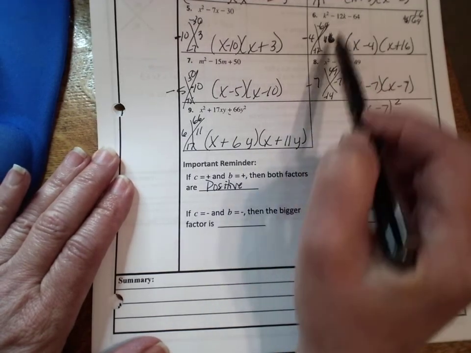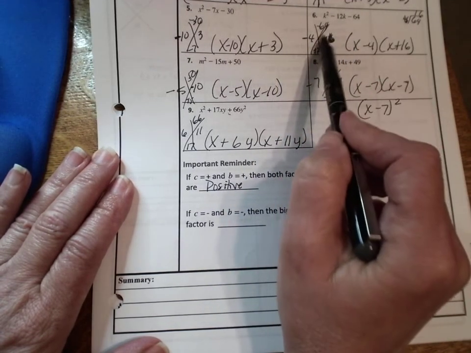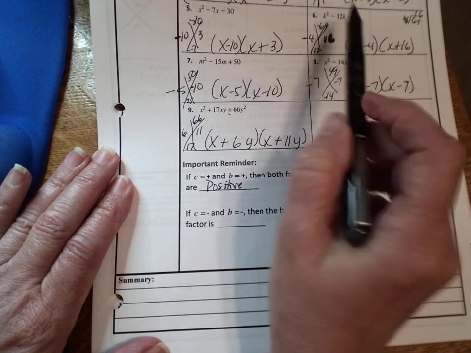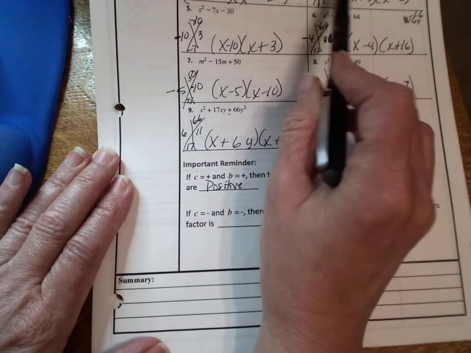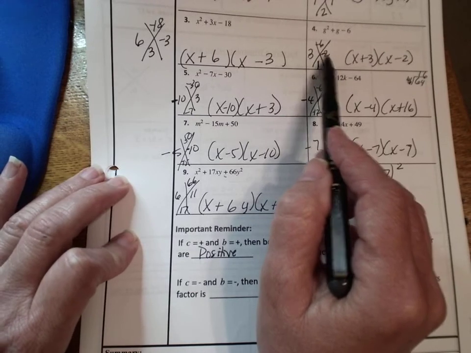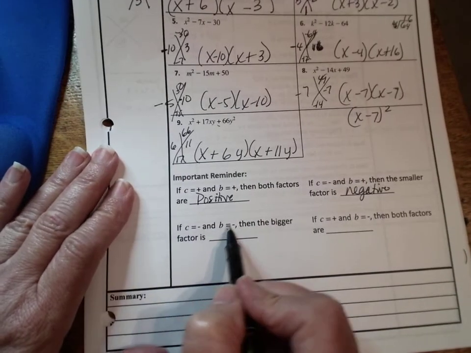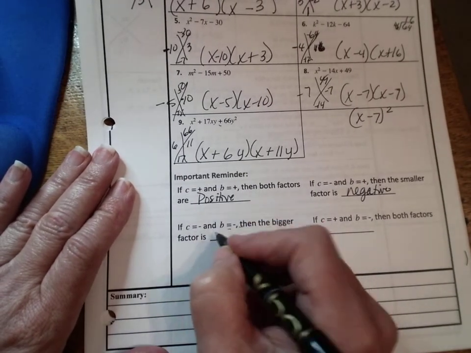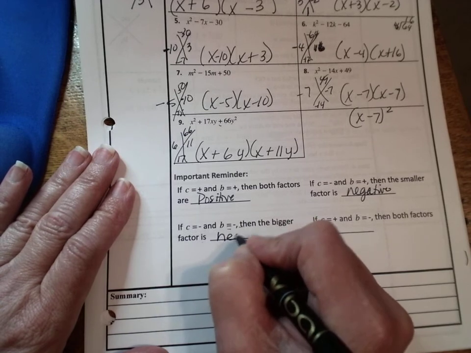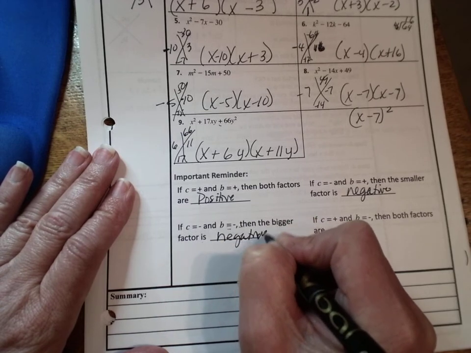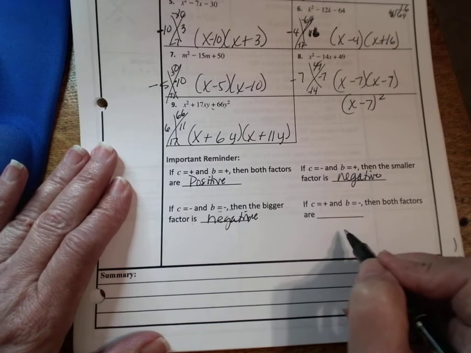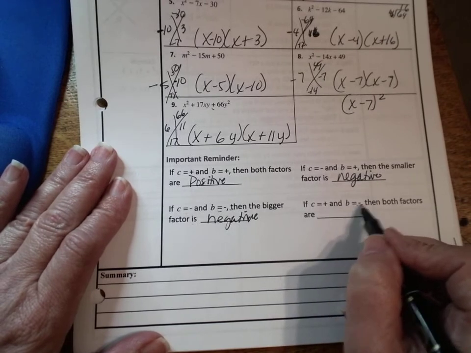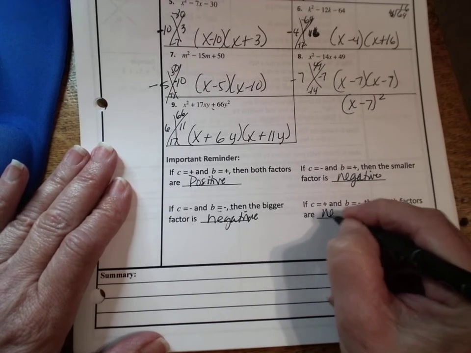So the smaller factor, like in this one, those are both negative. Where's a negative and a positive? The smaller factor, that 2 was negative. If C is negative and B is negative, then the bigger factor is negative. And if C is positive but B is negative, then both factors are negative.